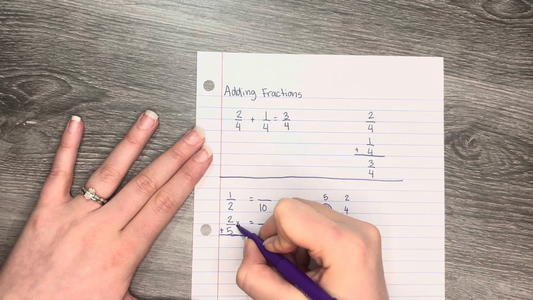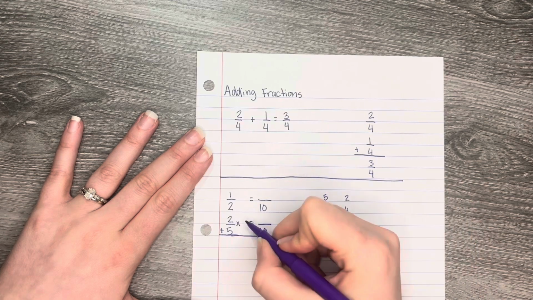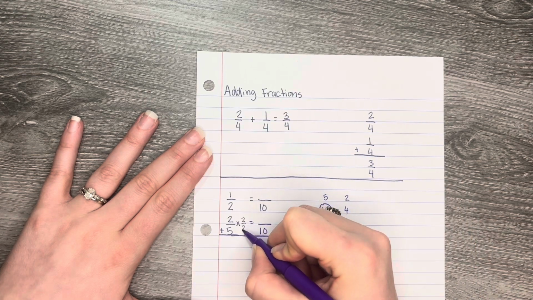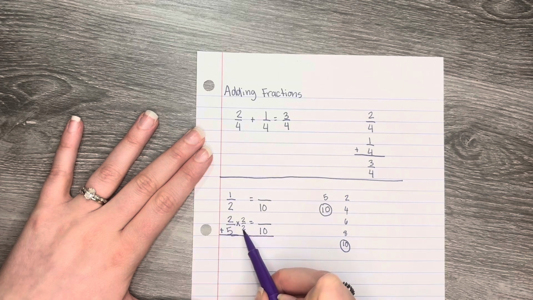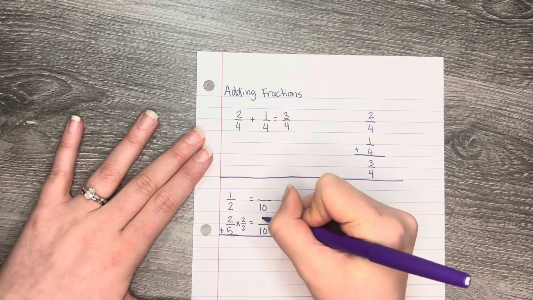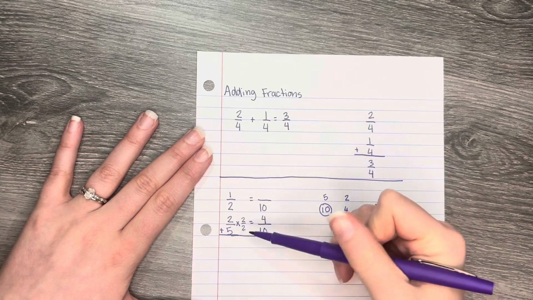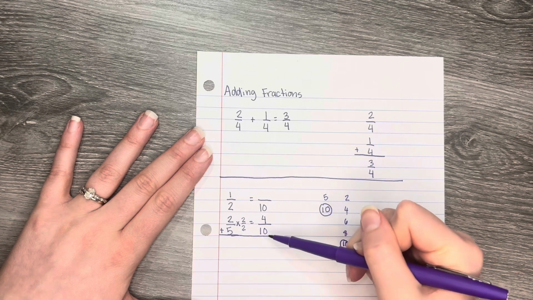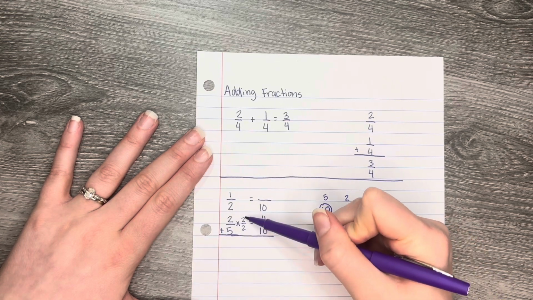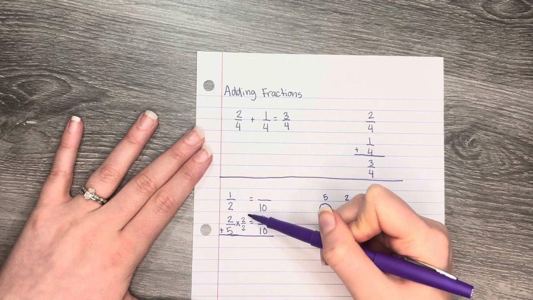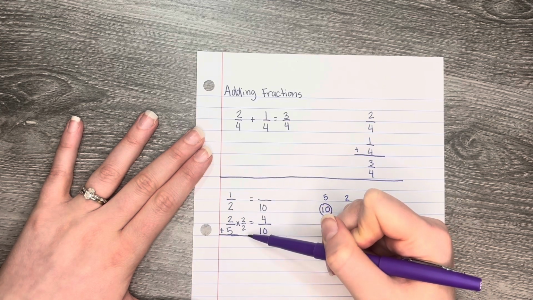So here, I'm going to multiply 2/5 times 2 halves. Why did I choose 2 halves? Well, 5 times 2 is 10, and so what I do to the bottom, I must also do to the top. 2 times 2 is 4. Again, I want to make these equivalent. I don't want to add any value or take away any value. So here, I'm just multiplying by one whole. 2 halves is one whole.